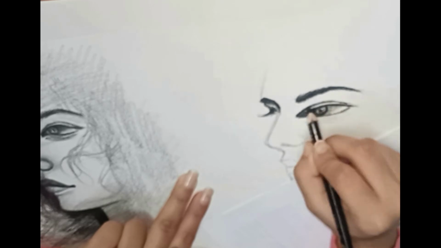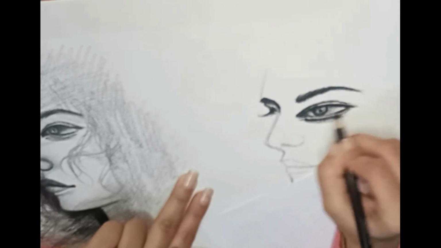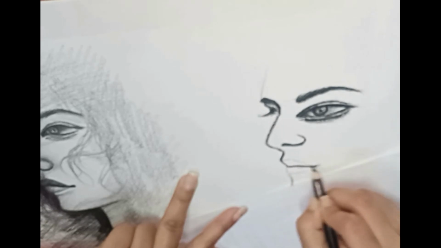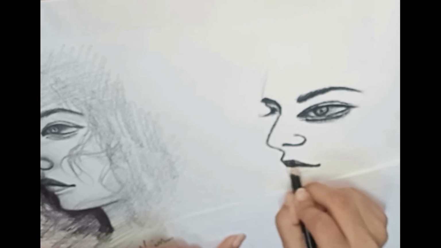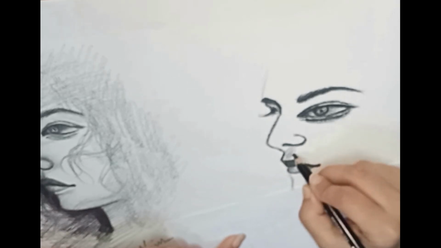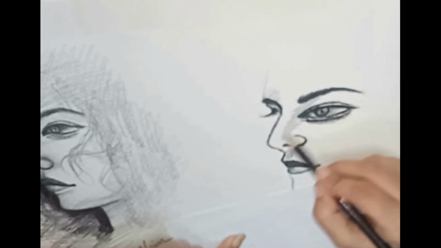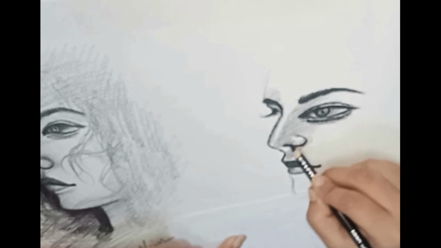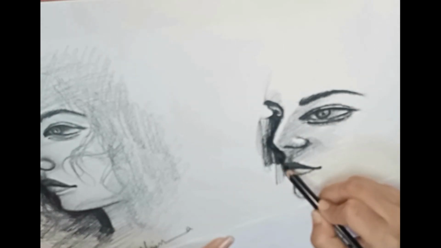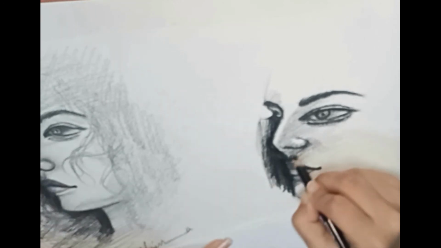Now I'm doing the shading in the lips, and I have done the eyes and nose. Whenever you do charcoal, make sure you use a lighter pressure of your hand, because if you maintain a hard pressure, the sheet will get spoiled. Charcoal is much darker than pencil. The reason it is so much darker is that it's a form of coal. This pencil is made of coal.